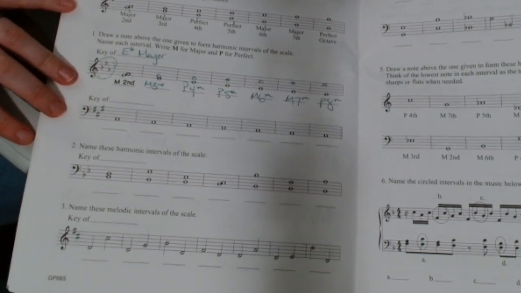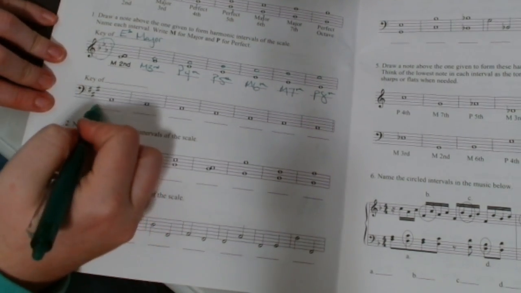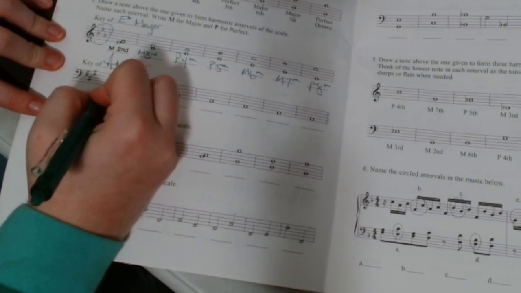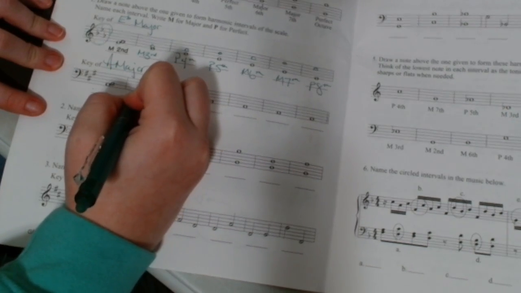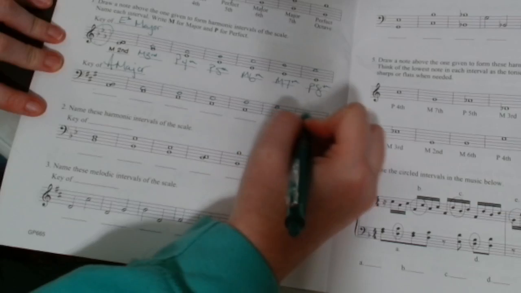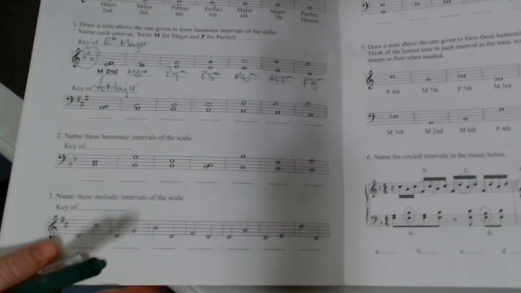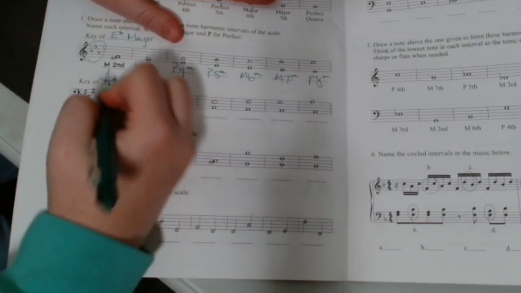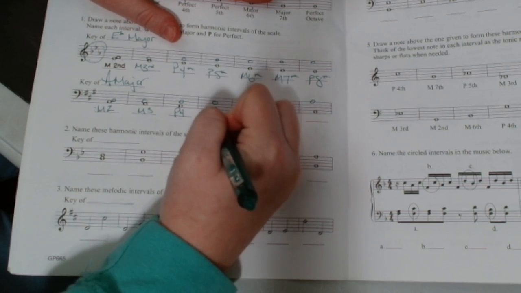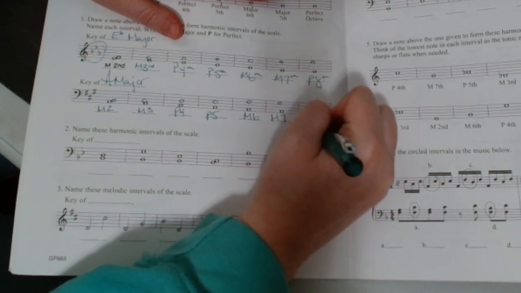Okay, the next one we have A major. There are 3 sharps there. Just be careful that you're watching it's in bass clef. Same thing, second, A, next note is B, C sharp, D, E, F sharp, G sharp, A. Make sure your line notes look like line notes and your space notes look like space notes. Second, major, third, major, perfect fourth, perfect fifth, major sixth, major seventh, and perfect octave.